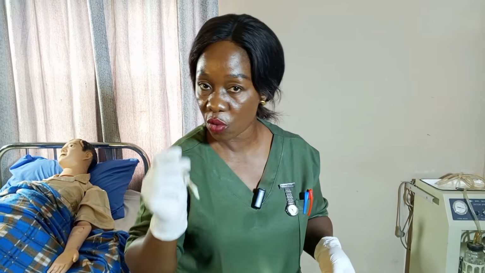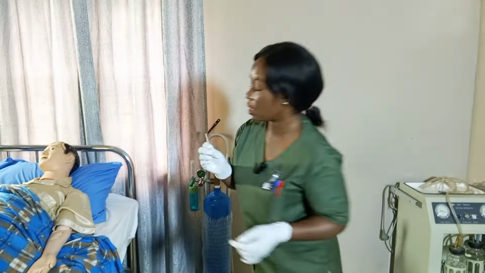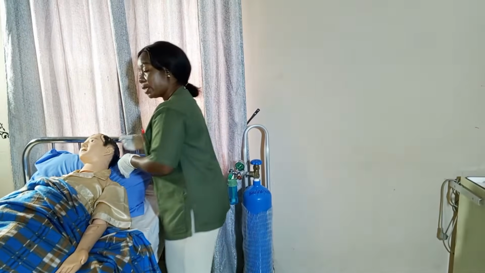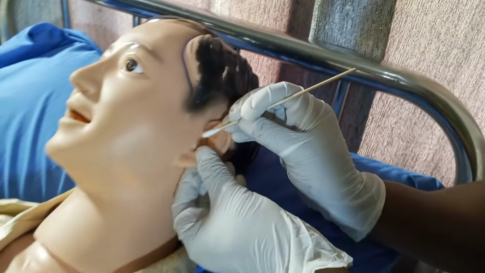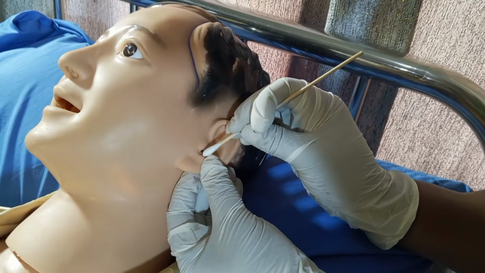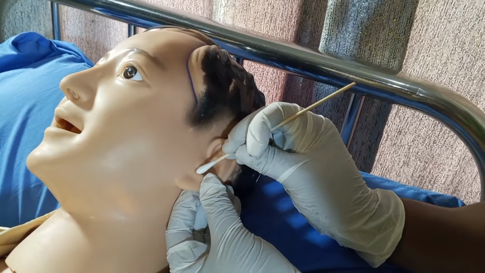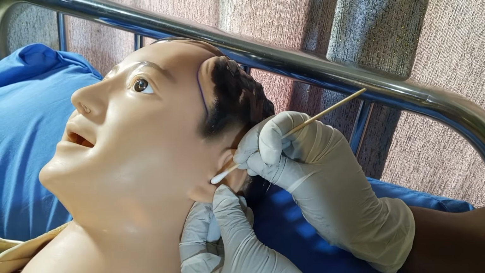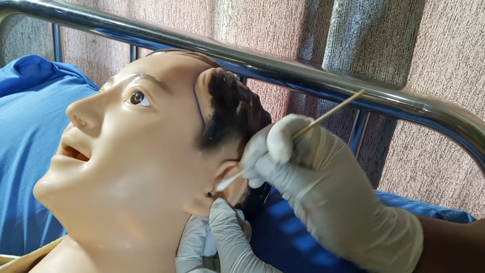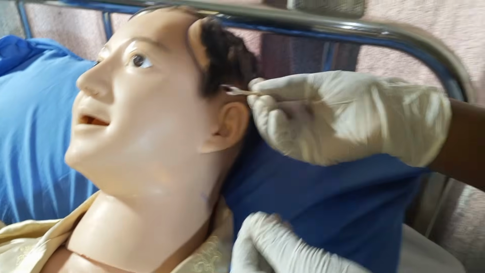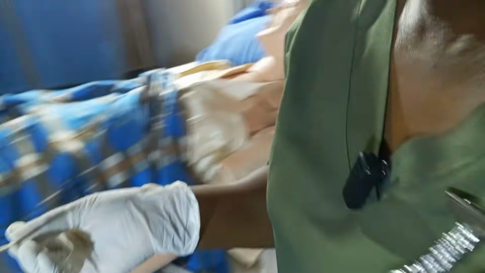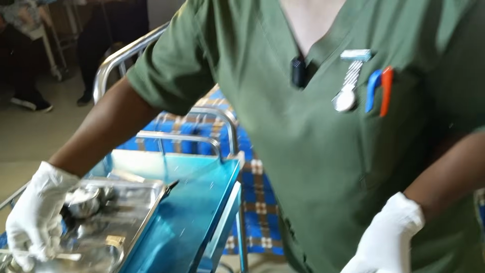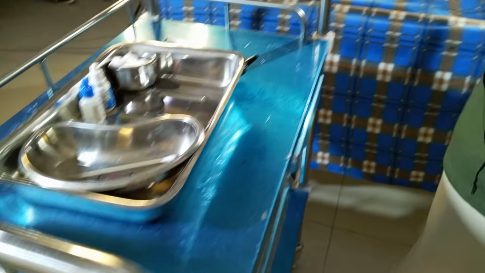So you have to be careful when removing the particles or the impacted wax. So now I have to pull the patient's ear pinna like this, and then try to remove. Be careful so that you will not push it in, and I carefully remove it so that I can have easy access, and I discard it inside this receiver for used items.